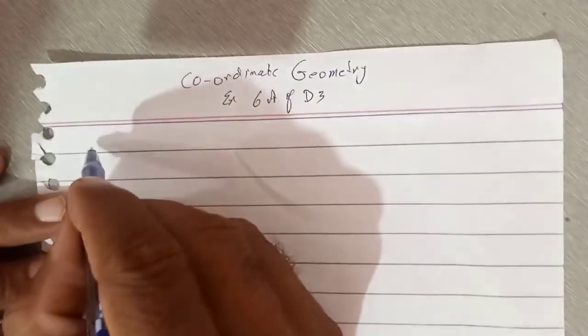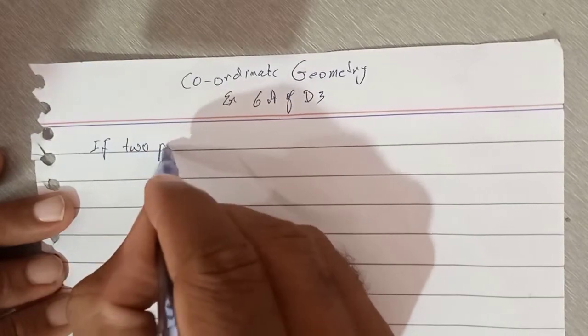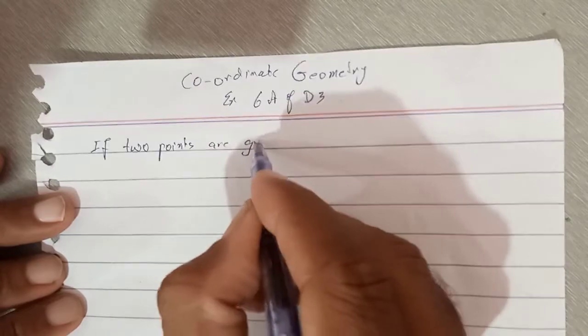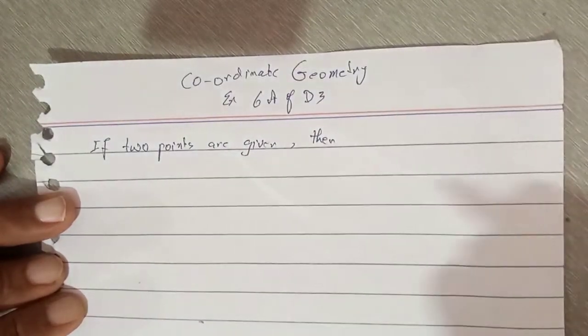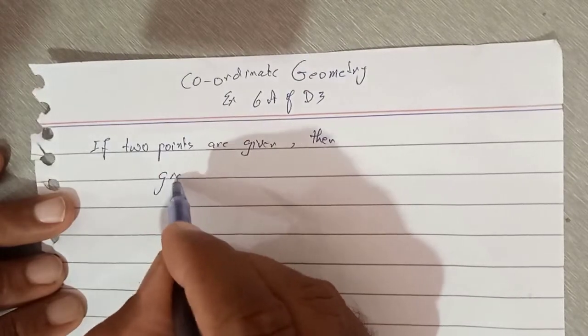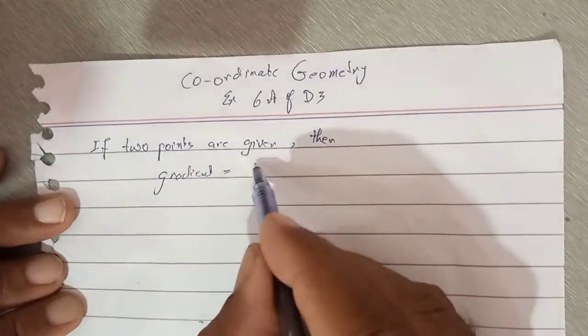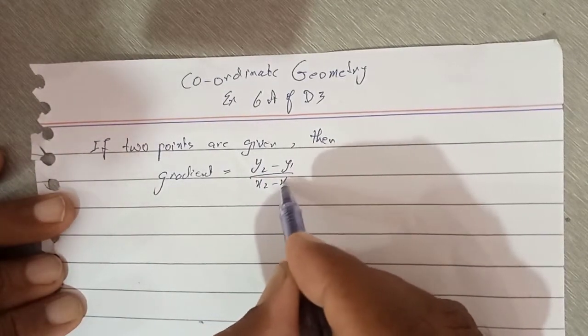If you are given 2 points, then gradient आप निकालेंगे। उसको निकालने का जो फार्मूला होगा, that is equal to y2 minus y1 over x2 minus x1.